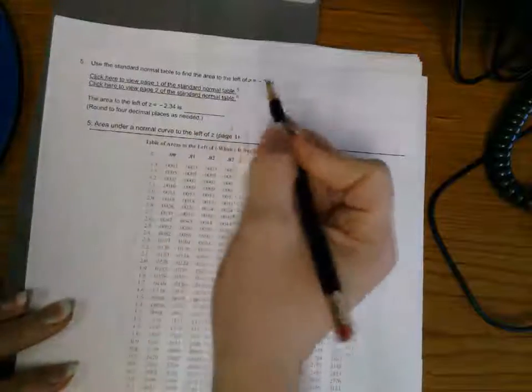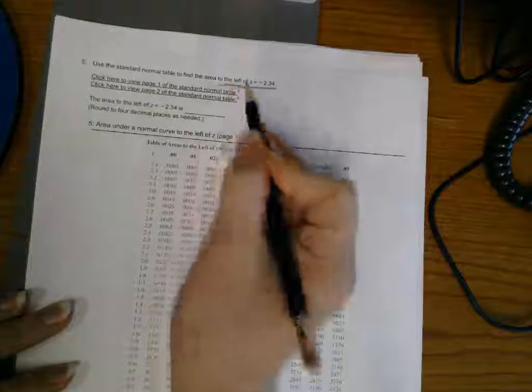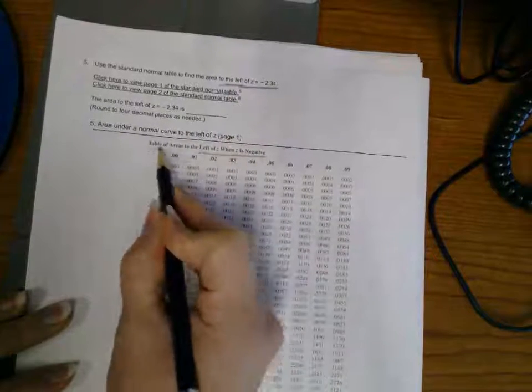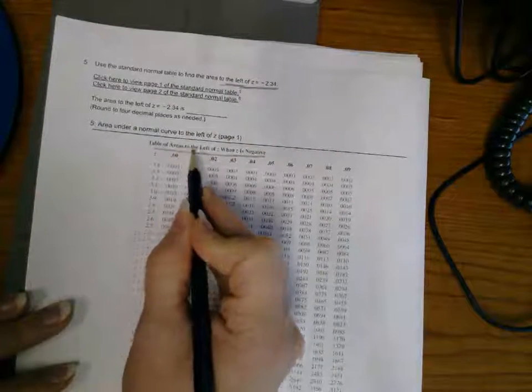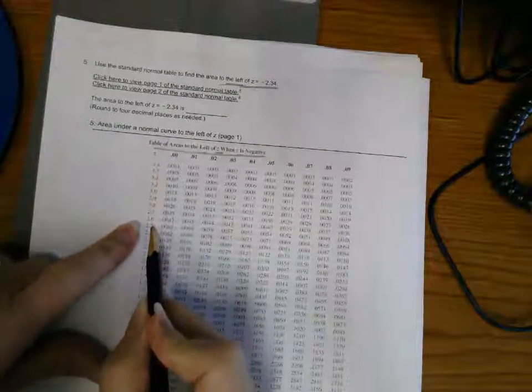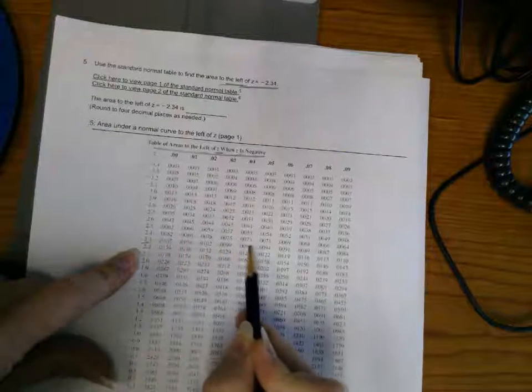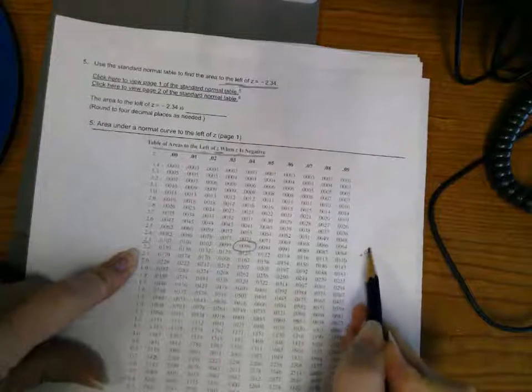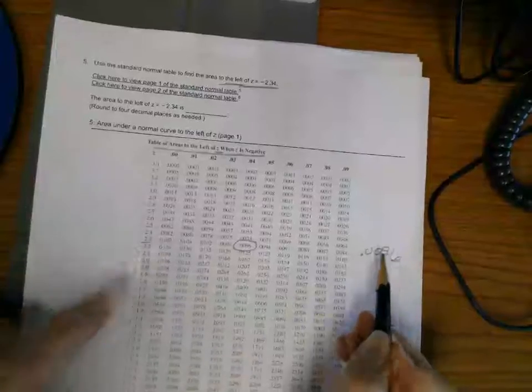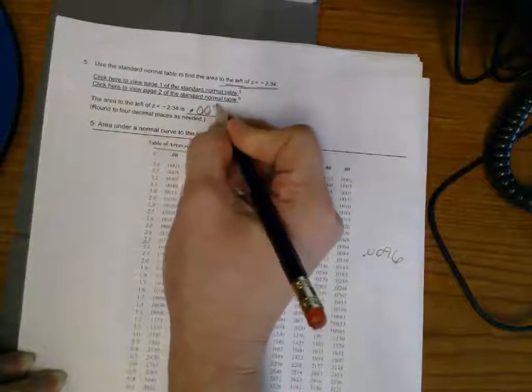Okay, let's see. Number 5. We're going to do it again. To the left of, exactly the same problem, another practice of it. Again, if it's to the left of, that's what this chart specifically is labeled as, areas to the left of z when z is negative. So negative 2.34, there's negative 2.3, go over, there's 0, 1, 2, 3, 4. Do you see that? 0.0096. And again, that's exactly what we fill in.